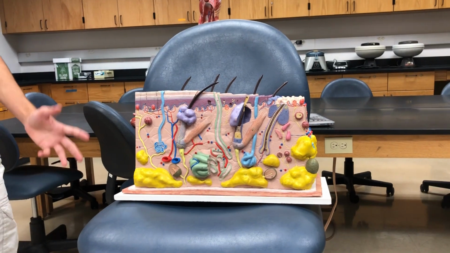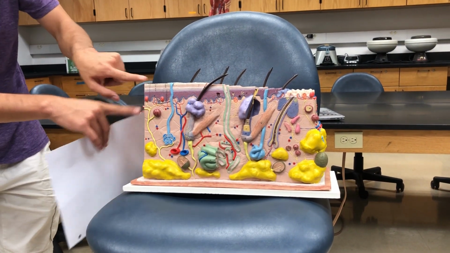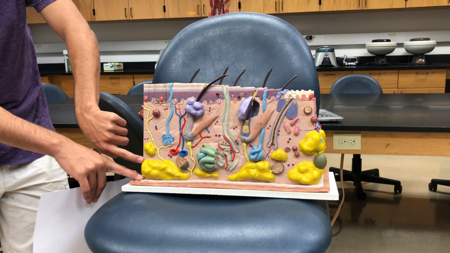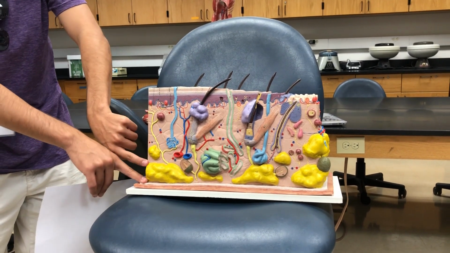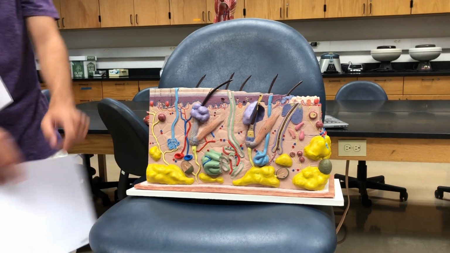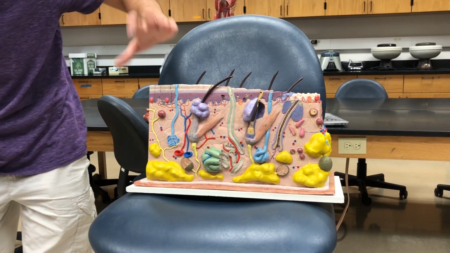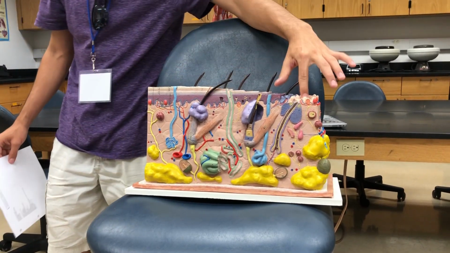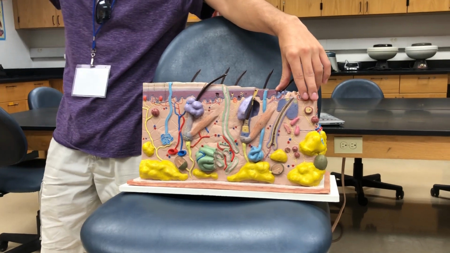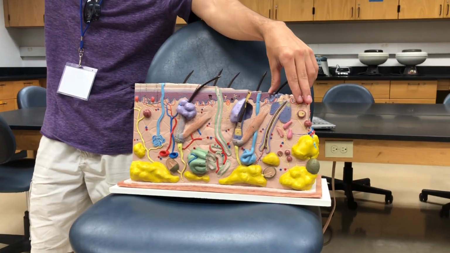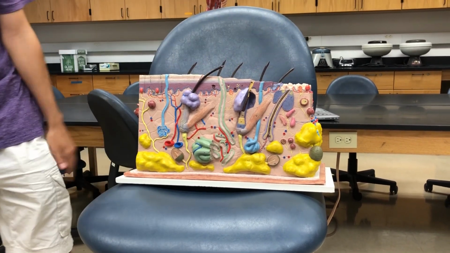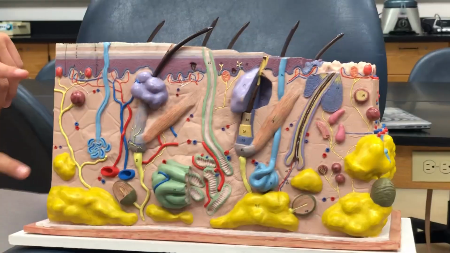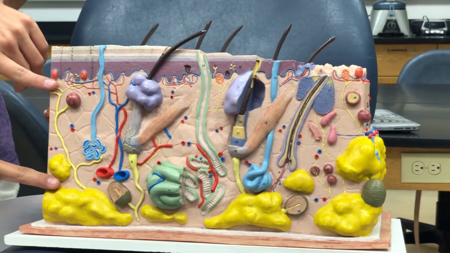What are the 3 main divisions that we have? Epidermis, dermis, hypodermis, or subcutaneous, right. What kind of tissue do we have in the epidermis? Stratified squamous. More specific, past that. Yep, keratinized, stratified squamous. Okay, dermis, let's split that up into 2 different layers.